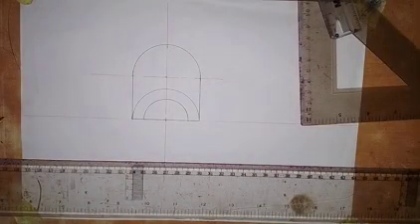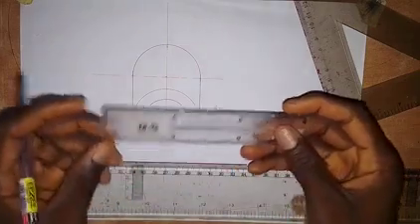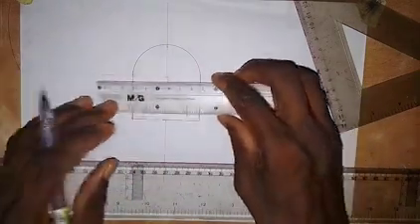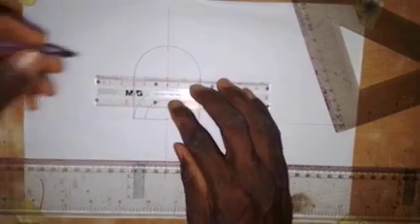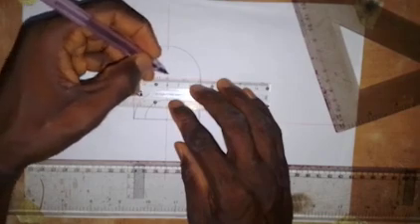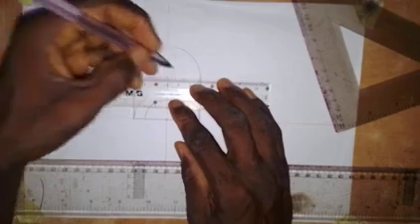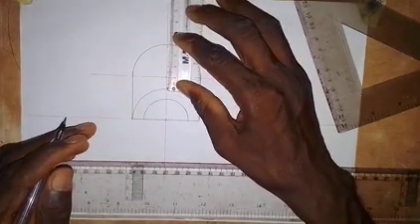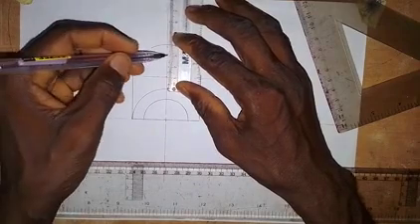As we have that, the thickness of the rectangle is 15 millimeters. So I'm going to take a measurement of 7.5 to the right and 7.5 to the left side. So this is how we have it. So 7.5 to the left side. This is 7.5 here, and then from here again 7.5. So we have it here. So that's 7.5, and the height of that is 30 millimeters. So right from this point, we take 30 millimeters off.